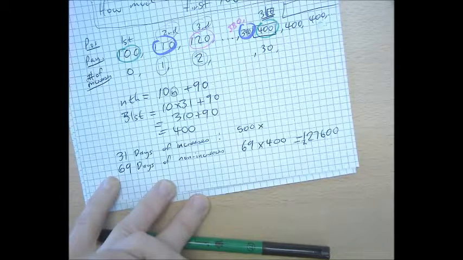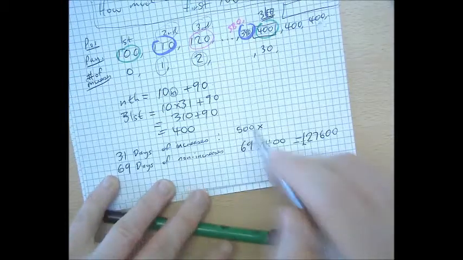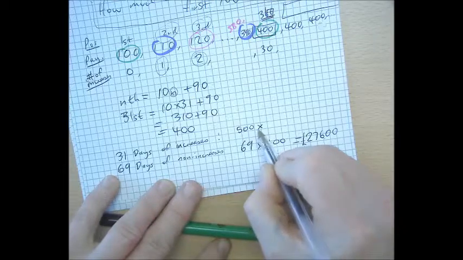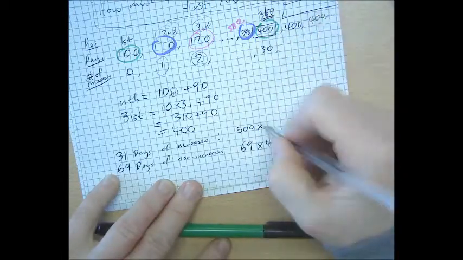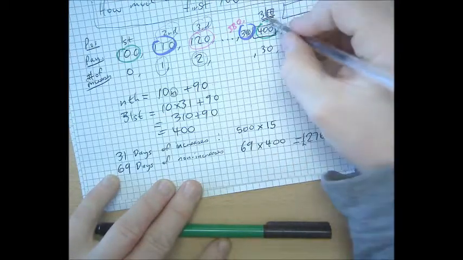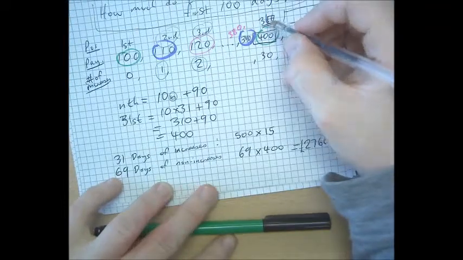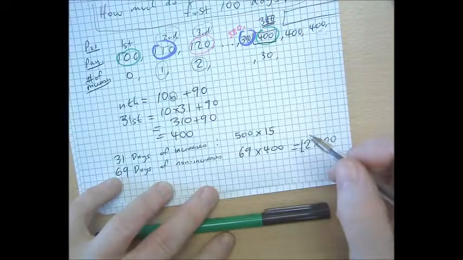What should we do? Let's do 500 times the number of pairs, which is 15. I've taken out the odd one out and then I've halved it. And then I'm going to add the odd one out.